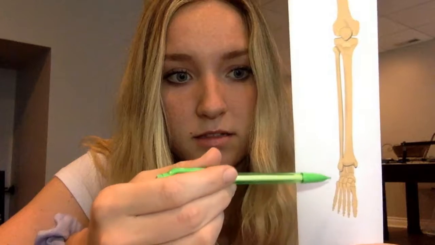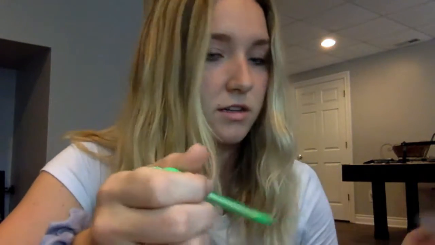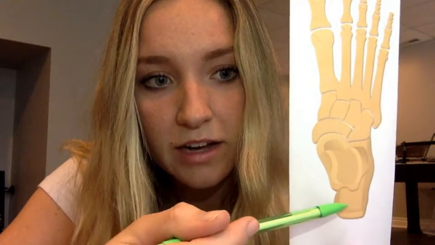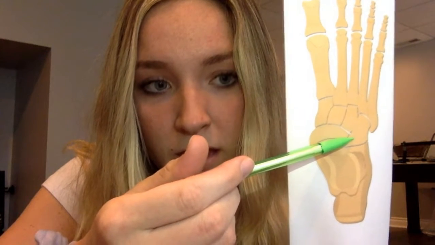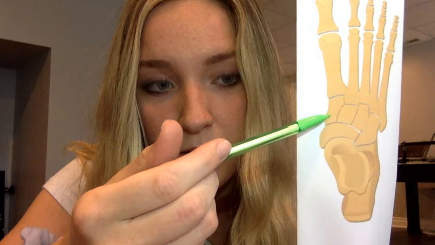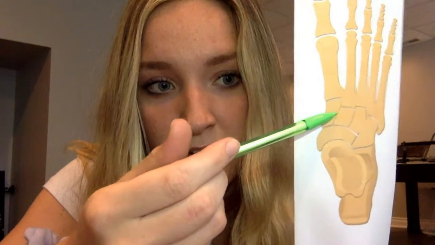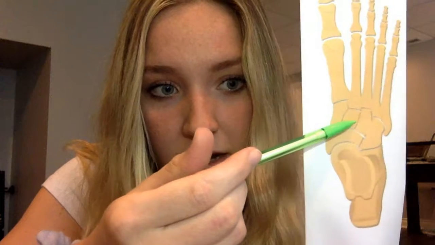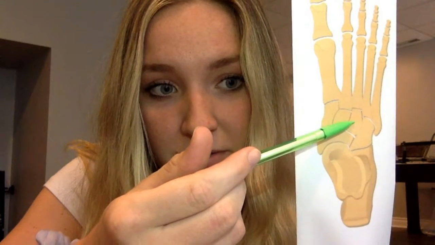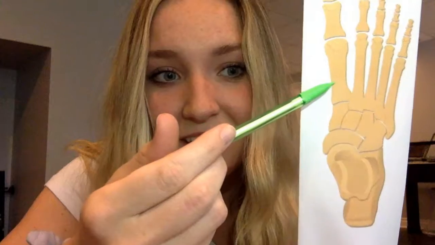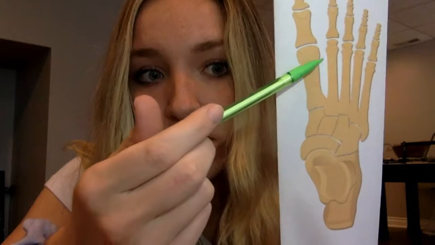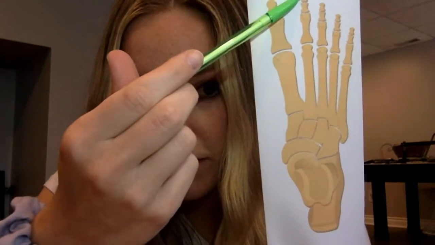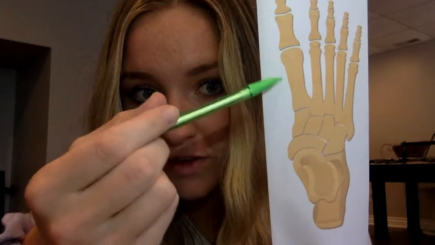And then this is the foot, and here's a closer up look of the foot. So you have your calcaneus, talus, cuboid, navicular, and then it goes medial cuneiform bone, intermediate cuneiform bone, and lateral cuneiform bone. These are the metatarsals. This is the hallux, which is your toe, and it goes proximal, middle, distal up here. And these are the phalanges.